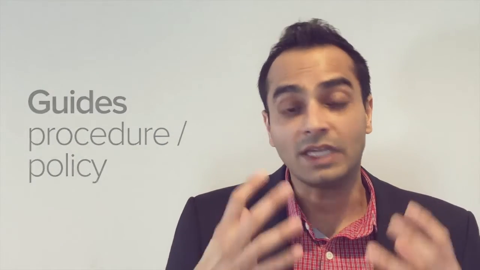Inputs refer to the things that trigger off a process. It could be a certain time of the month, or it could be a particular report or a form. Outputs are the outcomes of that process or the result of doing work in that process. Guides talk about procedures and policy documents that guide the process. And finally, enablers, which refer to your technology, your people, and so on.